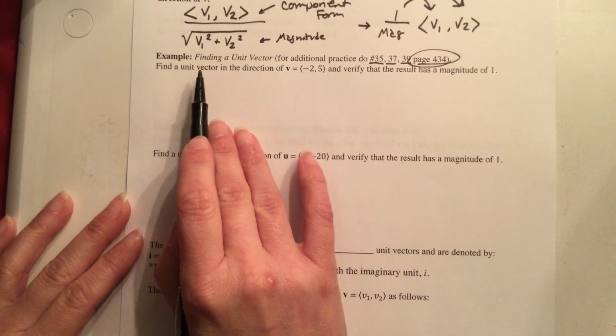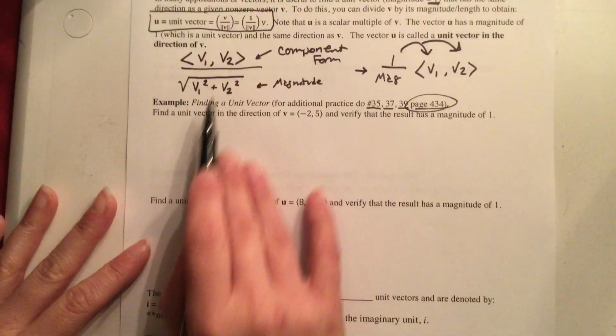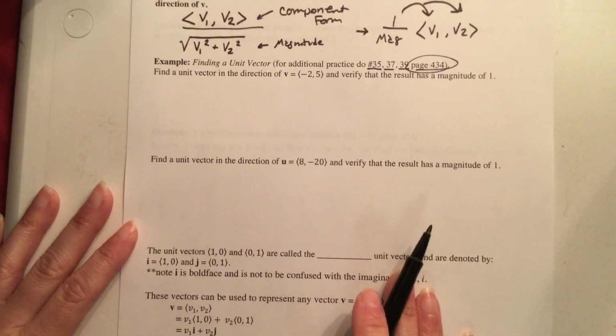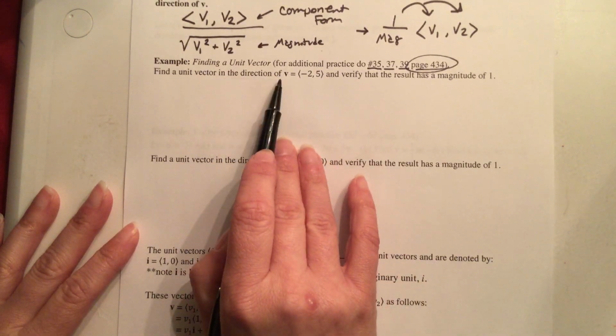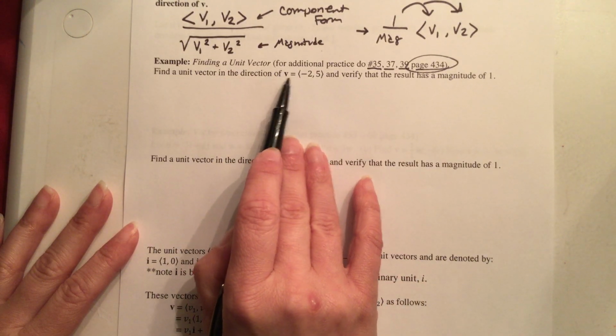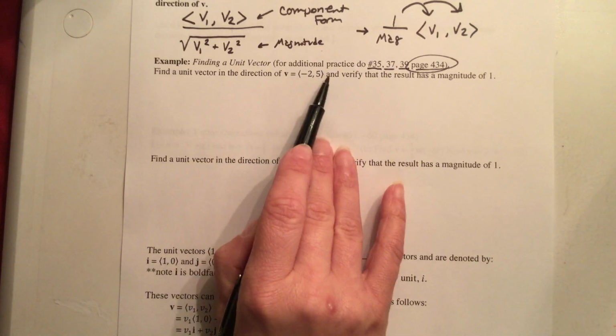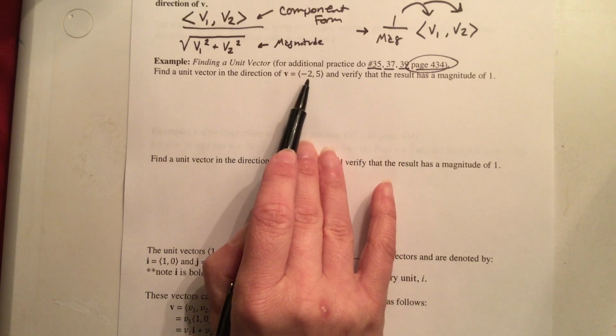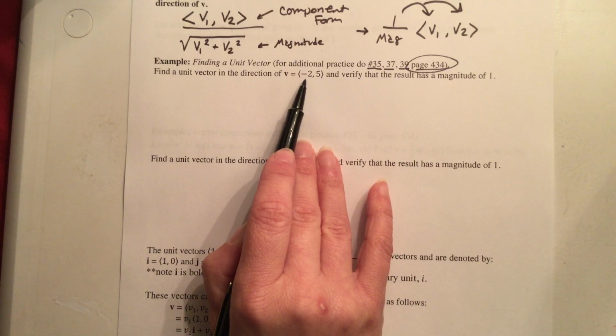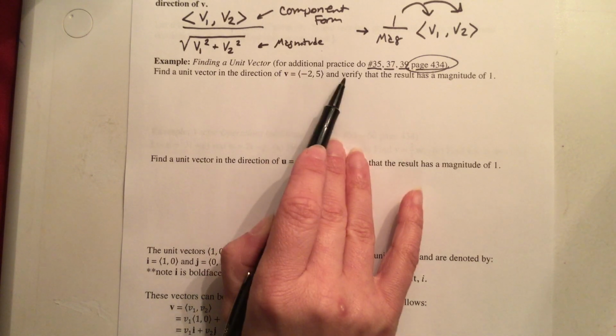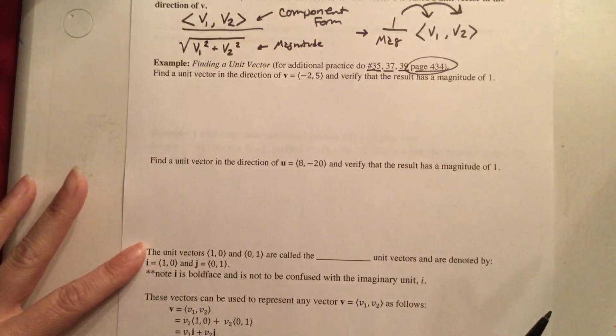Find a unit vector just means you have to use this formula. So if you find the magnitude, it's a 1. In the direction of your vector, which is -2, 5. Because it's in component form, your initial point is at 0, 0, and your terminal point is left 2, up 5. And you have to verify that it actually has a magnitude of 1.